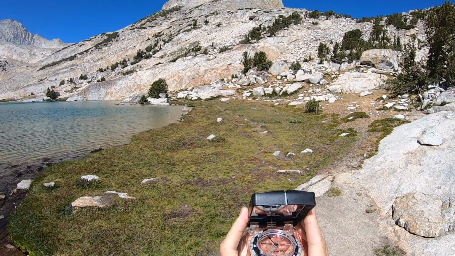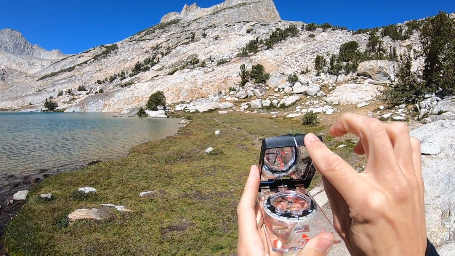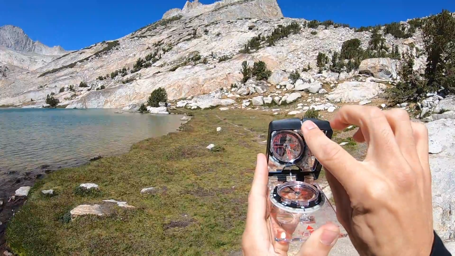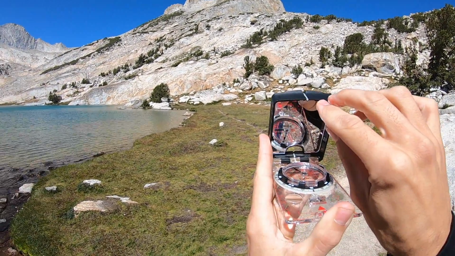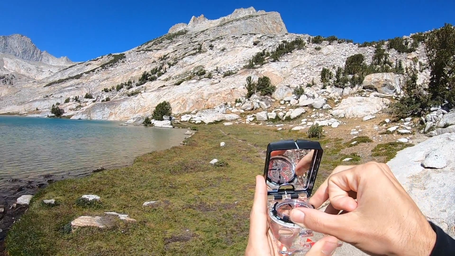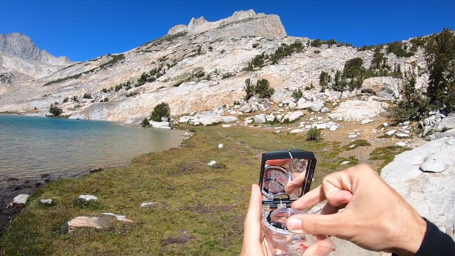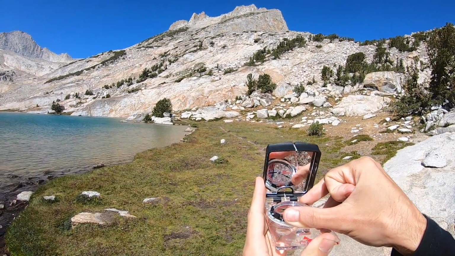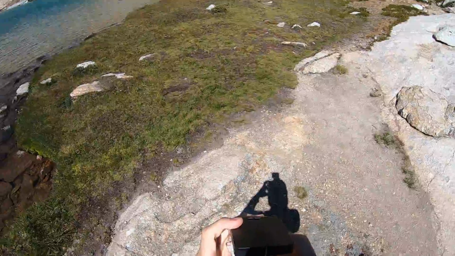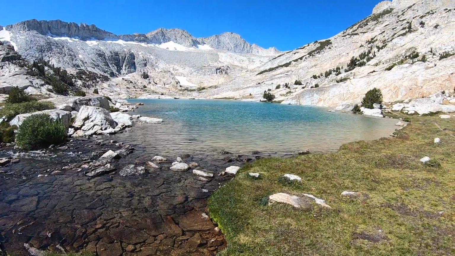And taking care here to make sure the compass is flat, lining the top of the mirror up with the summit spire, and then rotating the bezel just like before until the needle is boxed. I'm getting 288 degrees for North Peak.